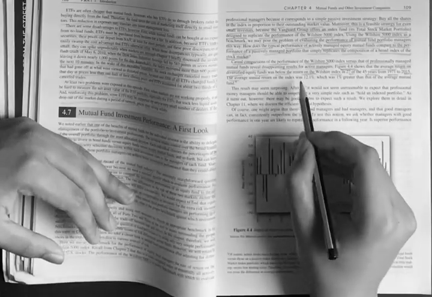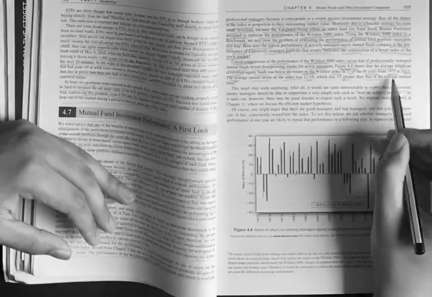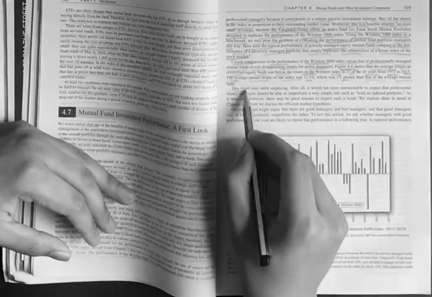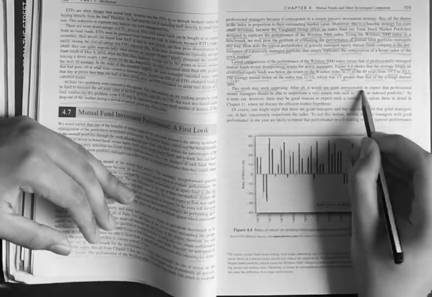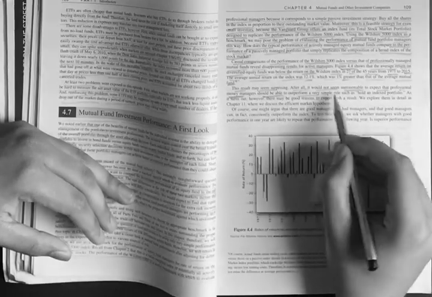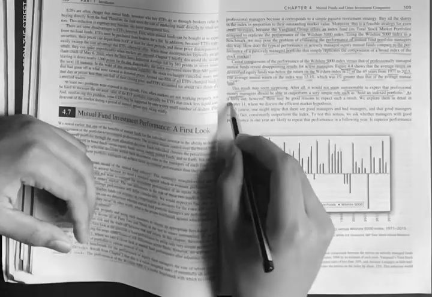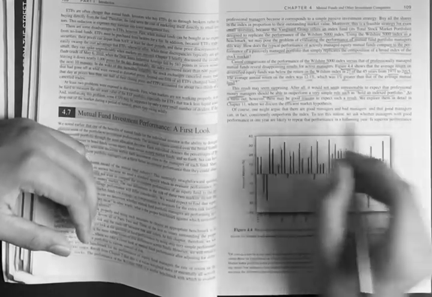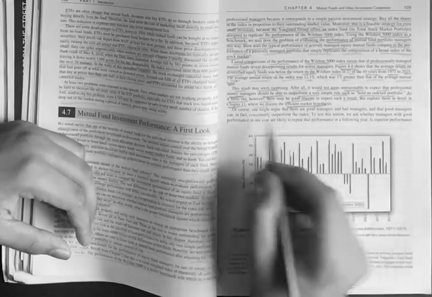The average annual return on the index was 12.1%, which was 1% greater than that of the average mutual fund. This result may seem surprising. After all, it would not seem unreasonable to expect that professional money managers should be able to outperform a very simple rule, such as hold an index portfolio. As it turns out, however, there may be good reasons to expect such a result. We explore them in detail in chapter 11, where we discuss the efficient market hypothesis.